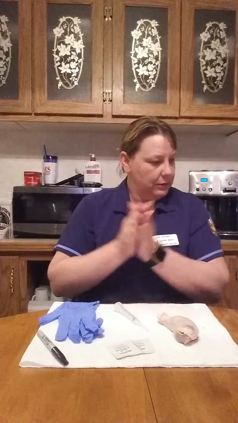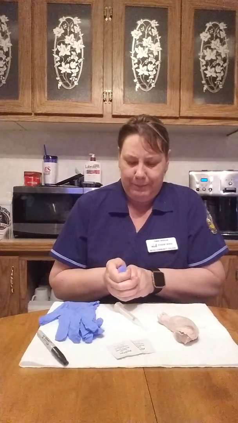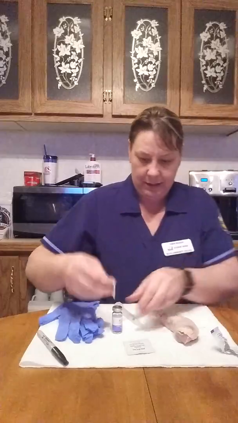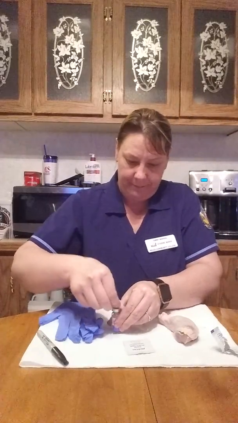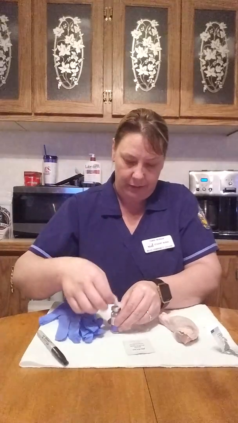So I'm going to go ahead and get the medication ready, and you just roll it between your hands, never shake it and make bubbles in there. And I'll pop the top off. I'm going to go ahead and clean the top of the vial with some alcohol, just a regular alcohol pad.